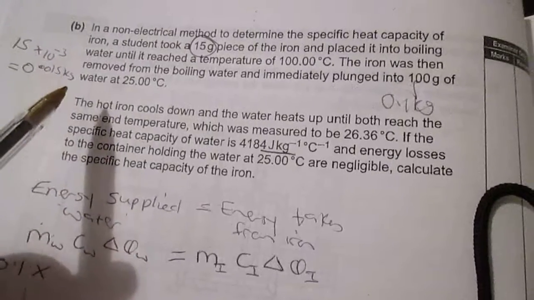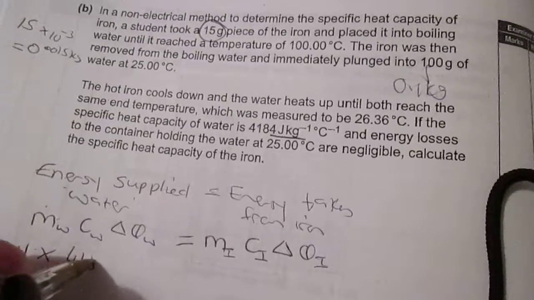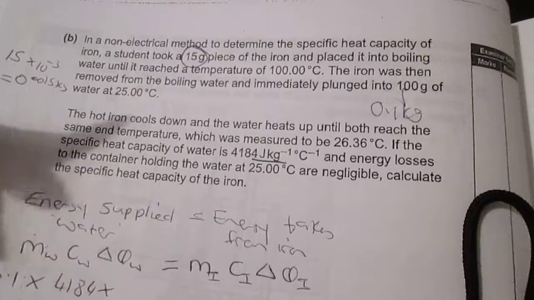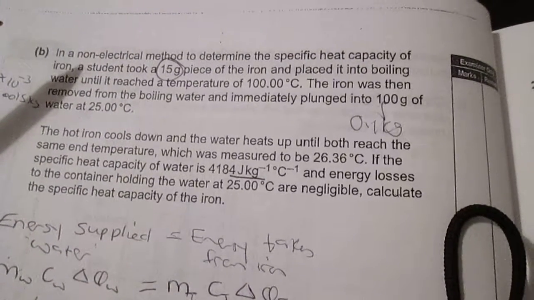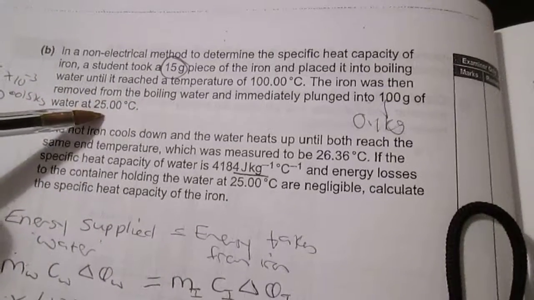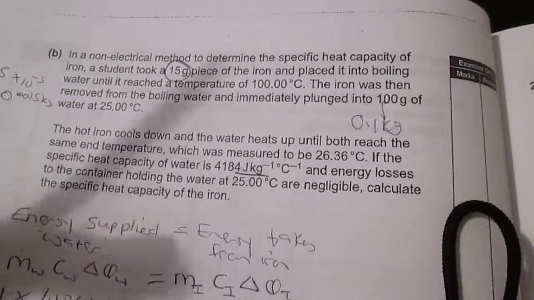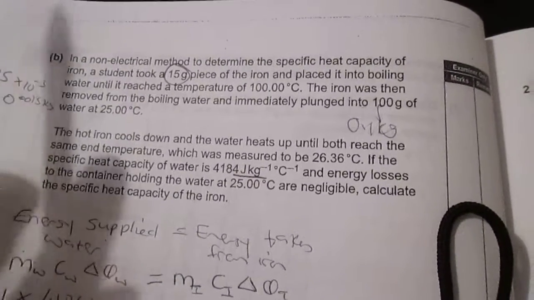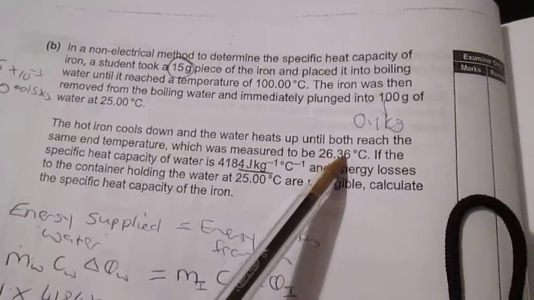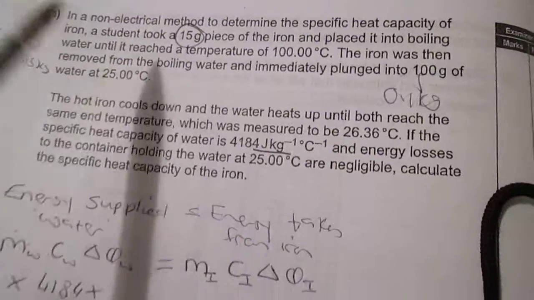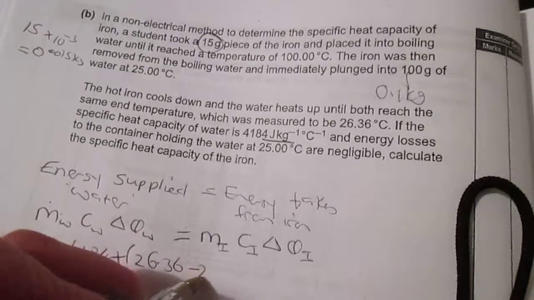Multiply by my specific heat capacity value of water, which is 4,184. Multiply by my change in temperature of water. This is where it really requires you to read the question. It's saying here that the water started at 25 degrees. Obviously we were heating the water up because we put the piece of hot iron into the water. So this is my end temperature. My change in temperature is just going to be 26.36 take away the 25.